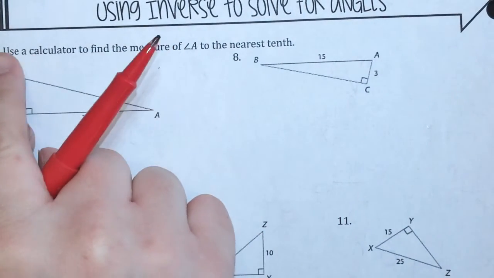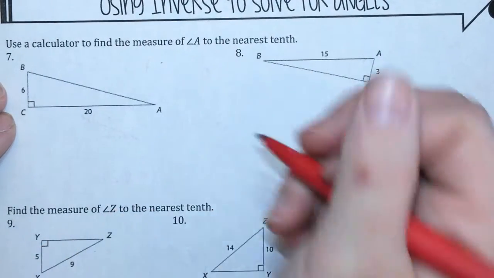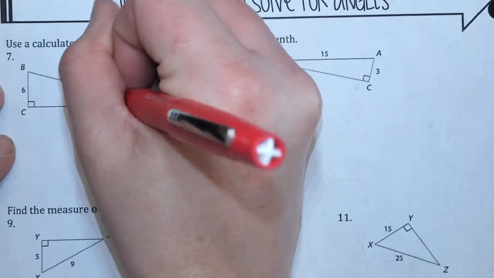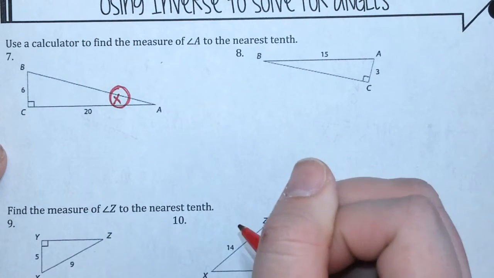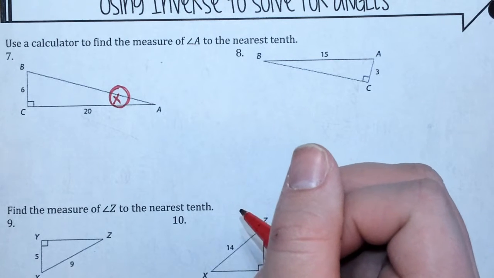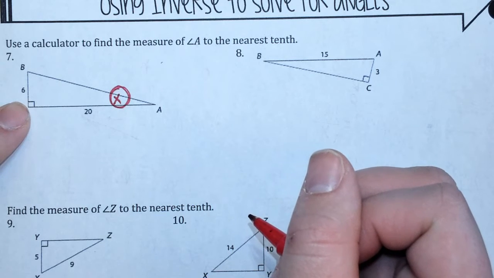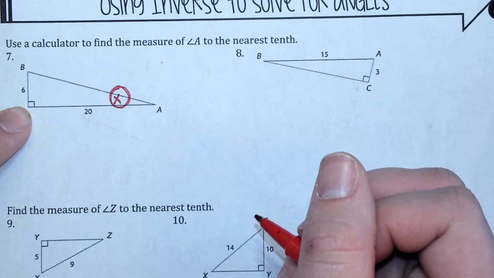So number 7, use a calculator to find the measure of angle A to the nearest tenth. So put an X at angle A, and then that's the angle you want to circle, because that's what we're solving for. Take 30 seconds and try to figure out if I'm going to use sine, cosine, or tangent. Don't yell it out loud. Look at what you have and tell me which of those trig functions I need to use.